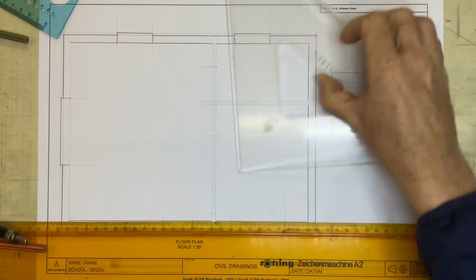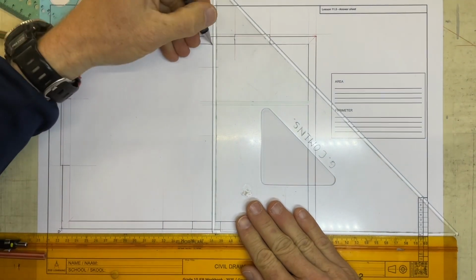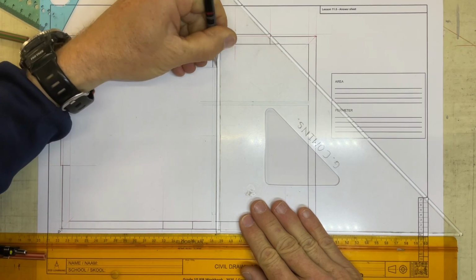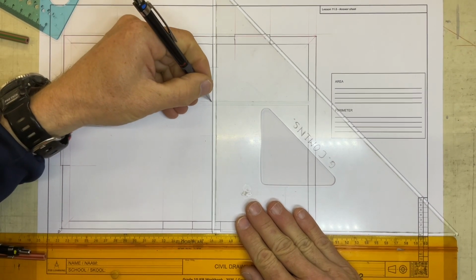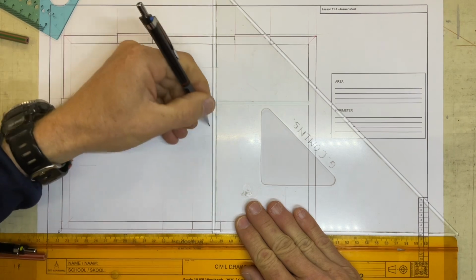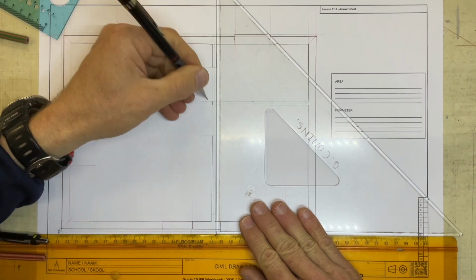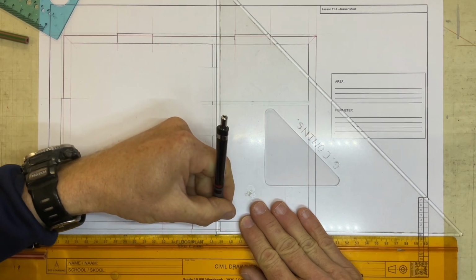Okay, once we've got that, I then draw in a wall, going from there to there, going from there to there. This goes a little line over there, line coming down over here, line coming down over here.